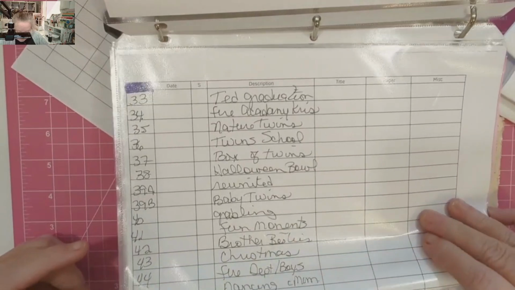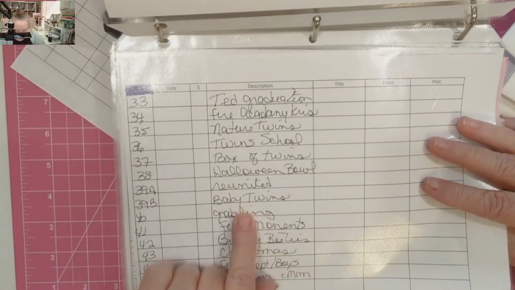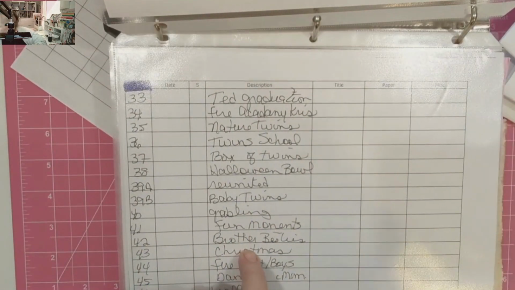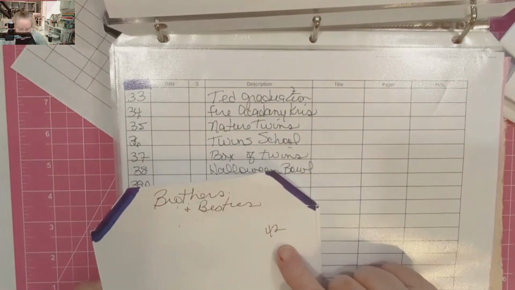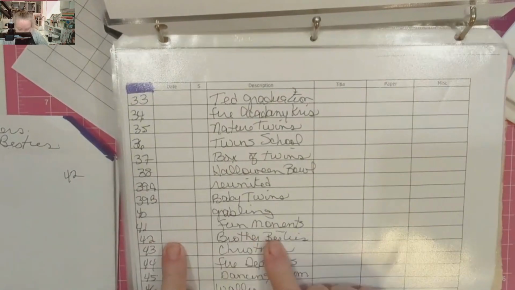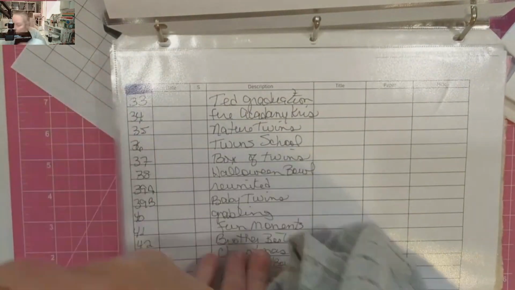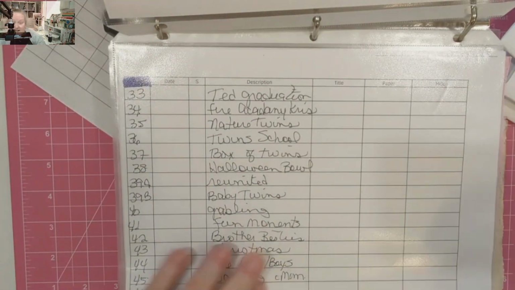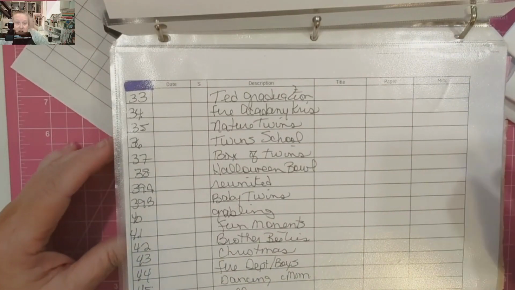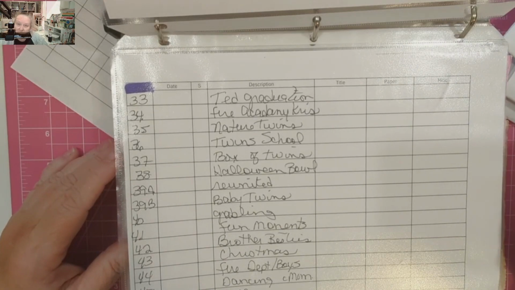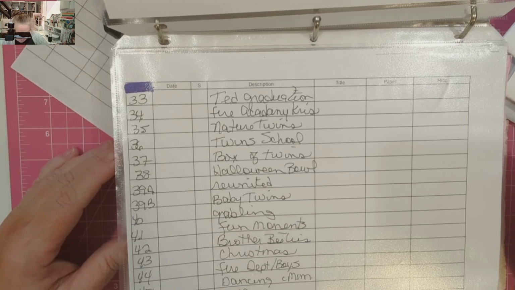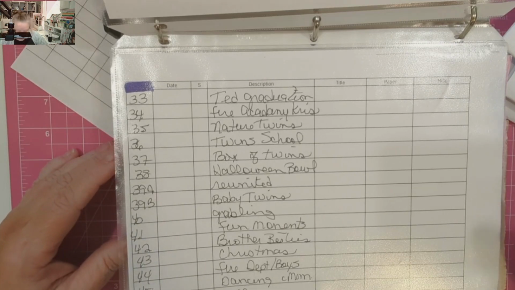But I did just recently do one. See, there's baby twins here. And if I wanted to find, let me see here, Brothers and Besties, number 42. See, Brothers and Besties. So it's super easy to track this. It does take a little time to work on it, but just work on it when you get a chance. I was able to work on it on my phone as well as my computer. I'm home all the time, so I did it on my computer, but I can pull it up on my phone as well.